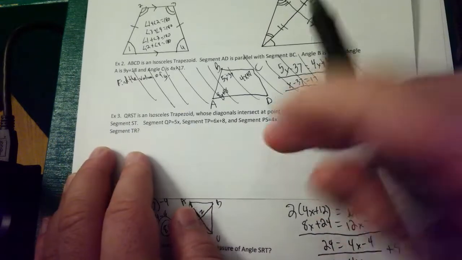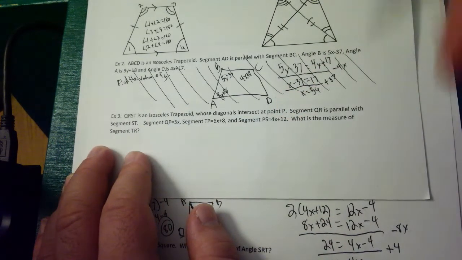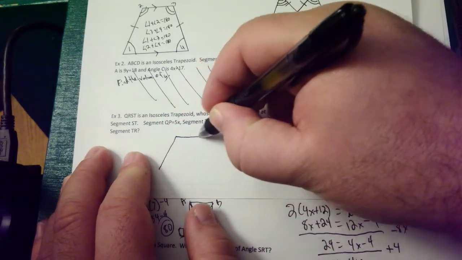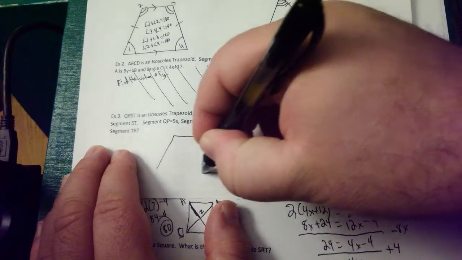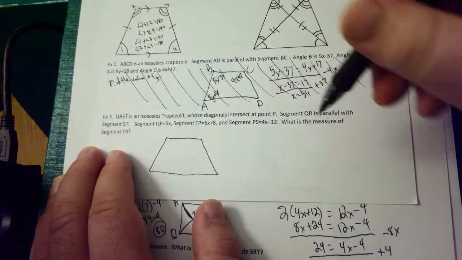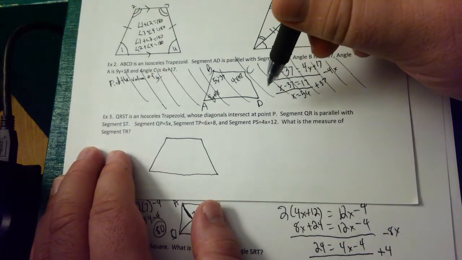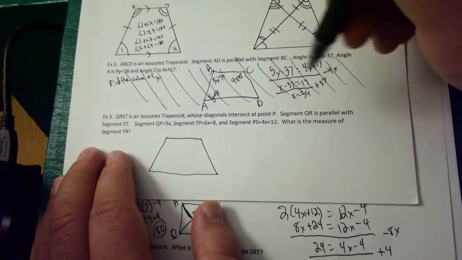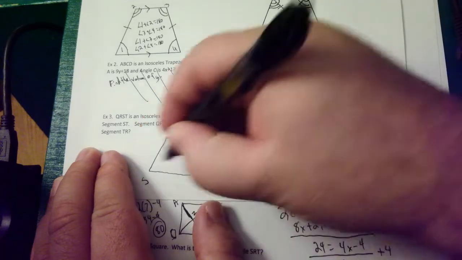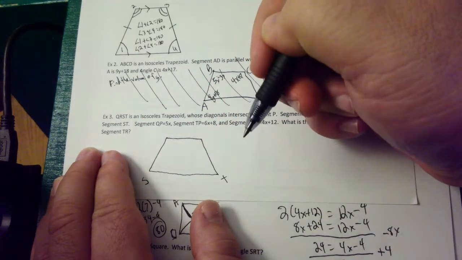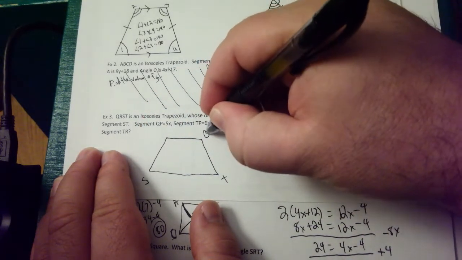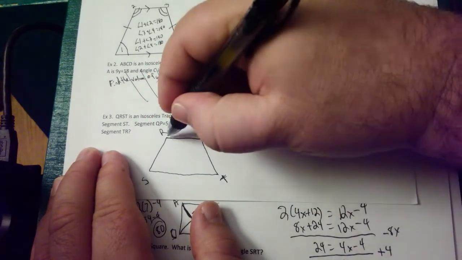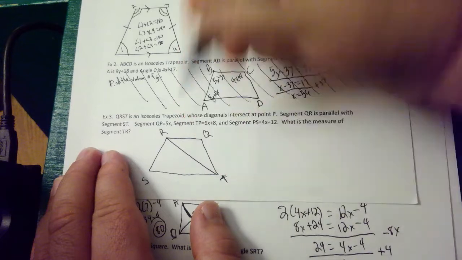Hopefully I didn't screw up on this one. Let's see. Oh, it's segments. I couldn't have messed that up. All right, so again, we got an isosceles trapezoid. QRST is an isosceles trapezoid whose diagonals intersect at point P. Segment QR is parallel with ST. So I'm going to put ST here. QRST. So Q would have to go here. QRST, whose diagonals intersect at P.